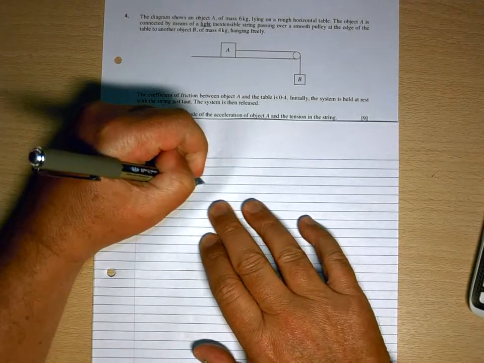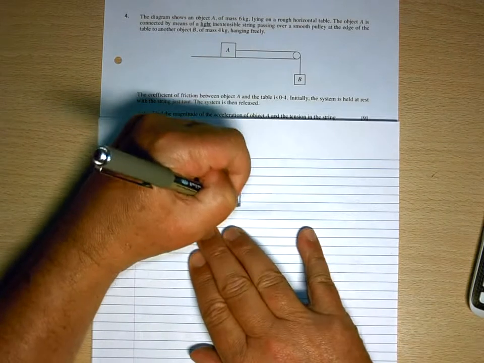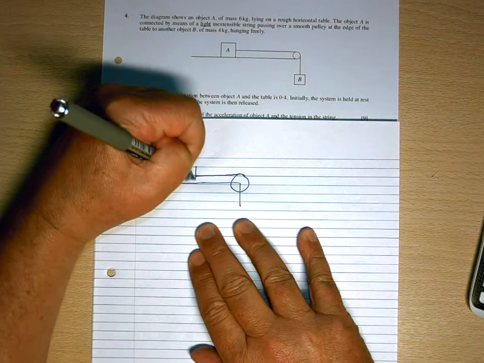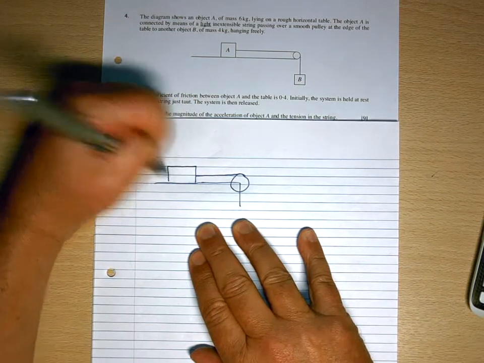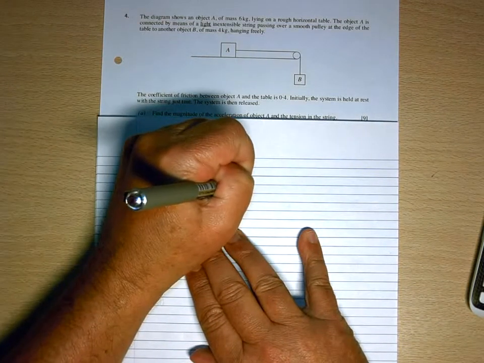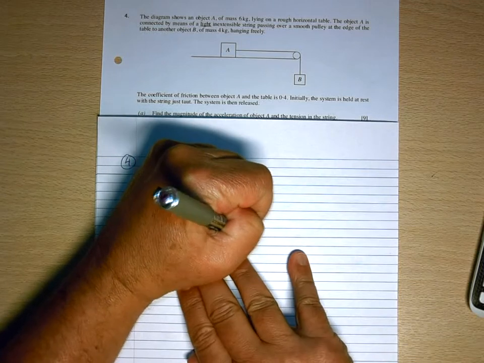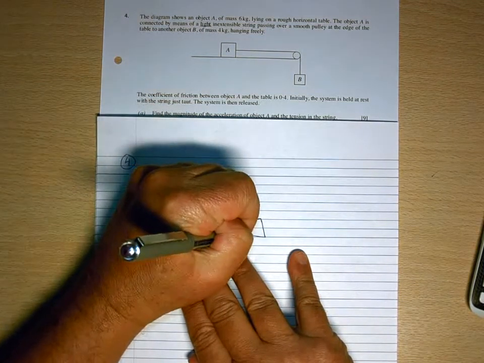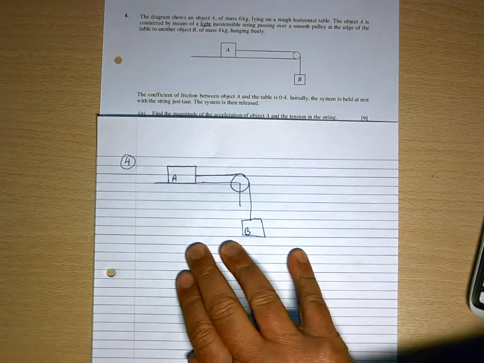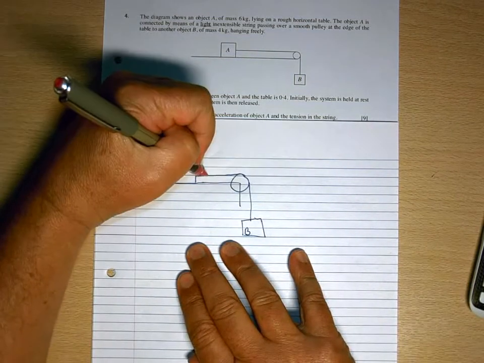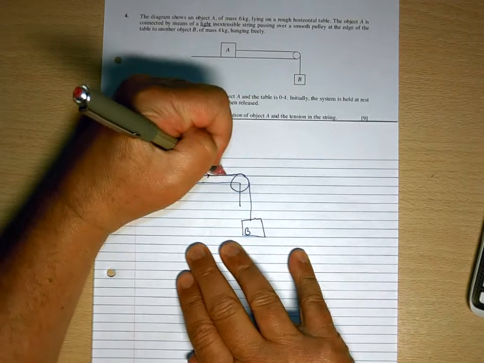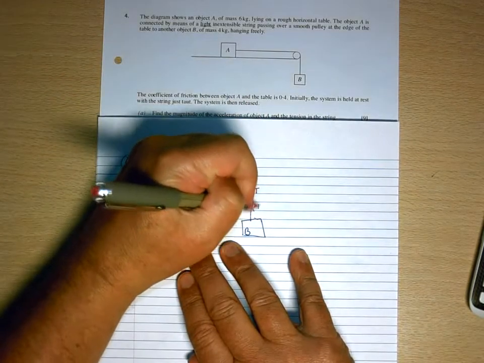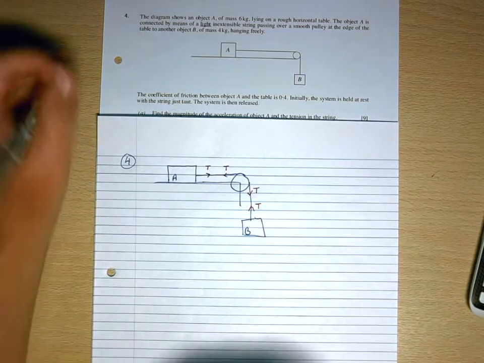Okay, so let's just redraw our little diagram here, and let's put some forces on it. So I'm going to have a tension in the string, which is going to be equal throughout the system.